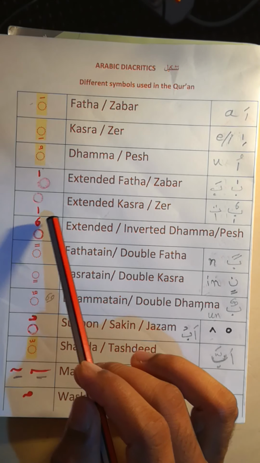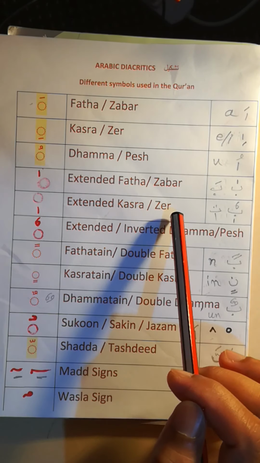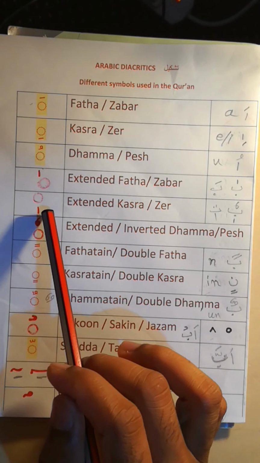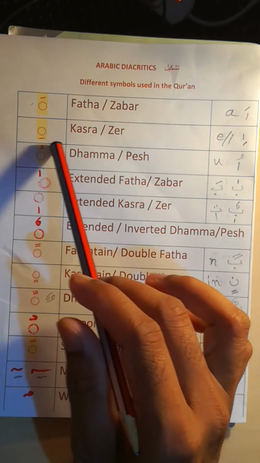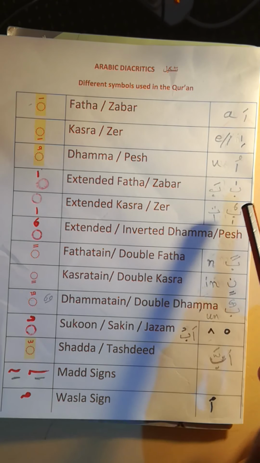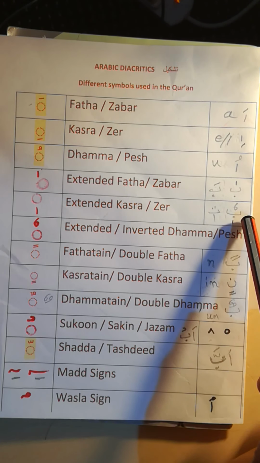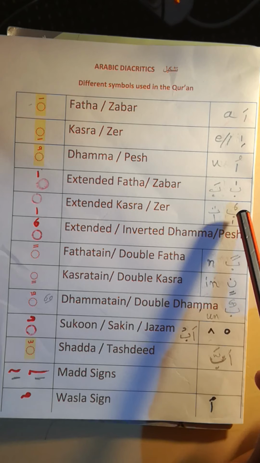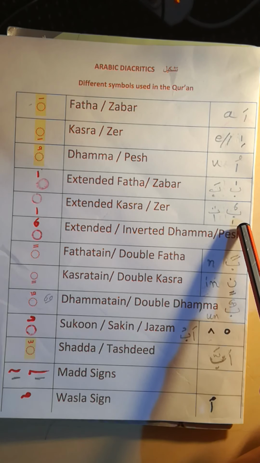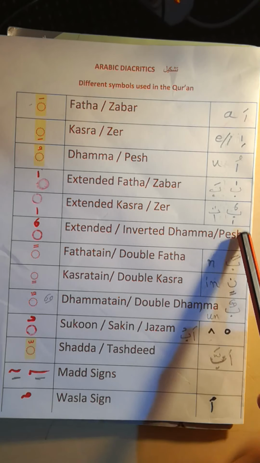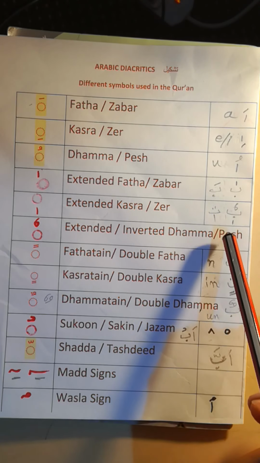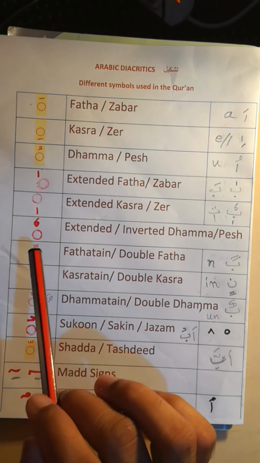Next one, extended Kasra or Zer. Extended Kasra does the same thing as Kasra, an I sound. The only difference is that you stretch the sound for the standing Kasra. So Ba extended Kasra, Bee. Ta extended Kasra, Tee. Like this.